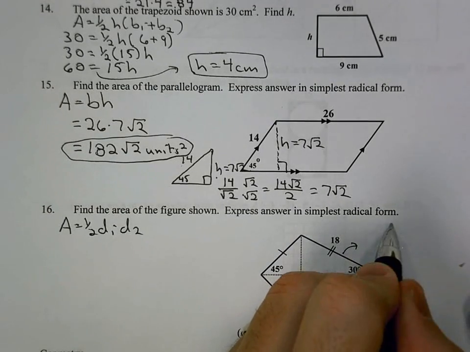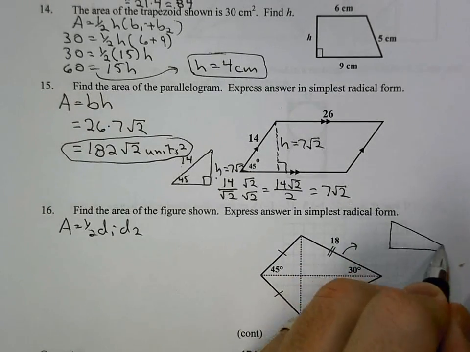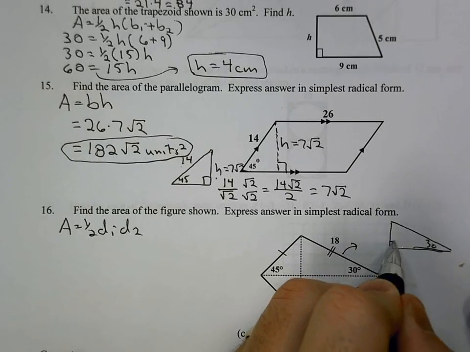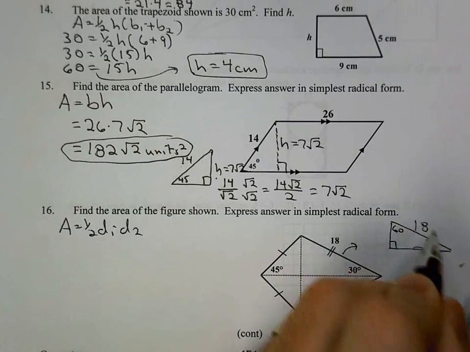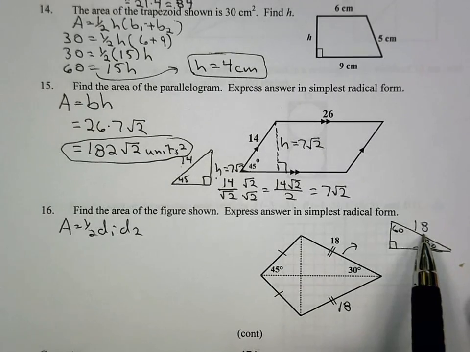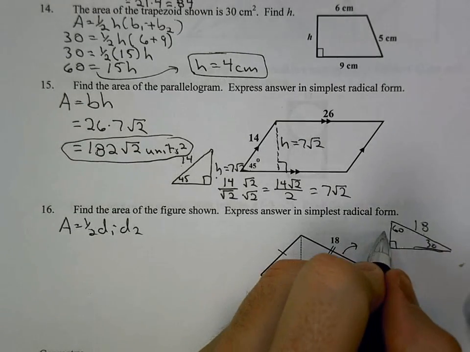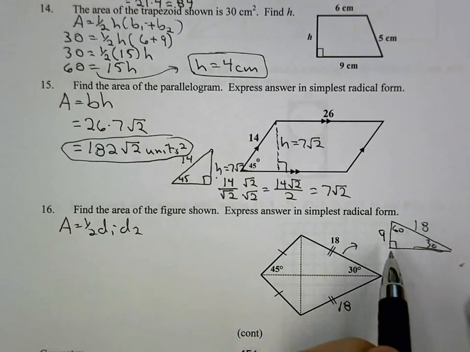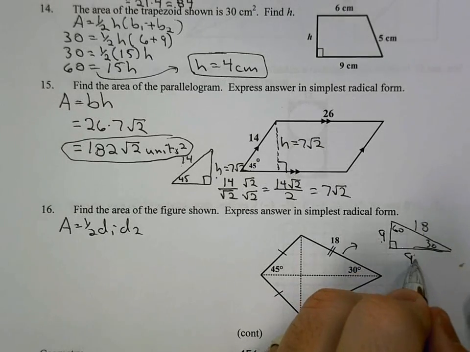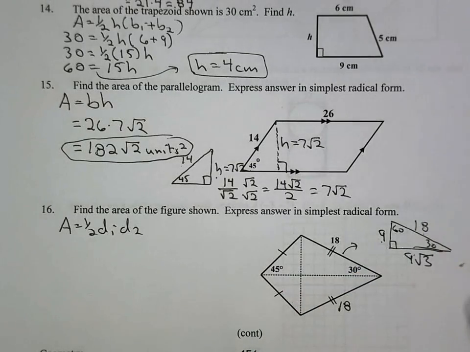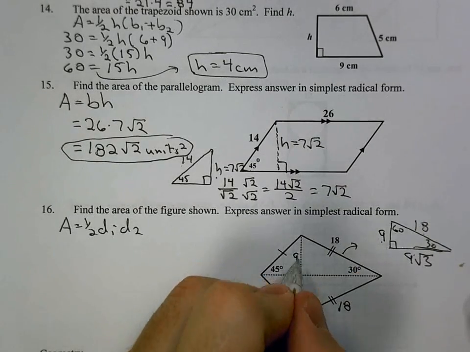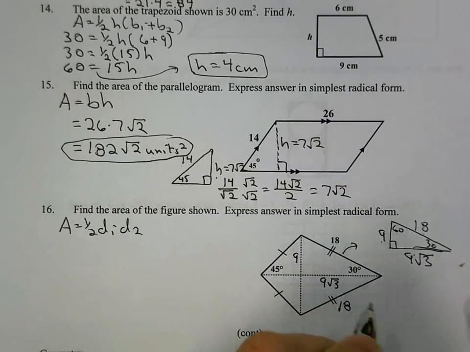If I take that 30 degrees, let's draw a triangle with it off to the side. That's a 30, 60, 90, another special right triangle. If I take the hypotenuse, the shortest leg is half of that, so that's 9. From the shorter leg to the longer leg, I multiply by root 3, so that's 9 root 3. So I have 9 and 9 root 3.